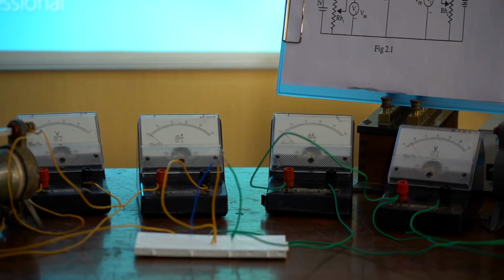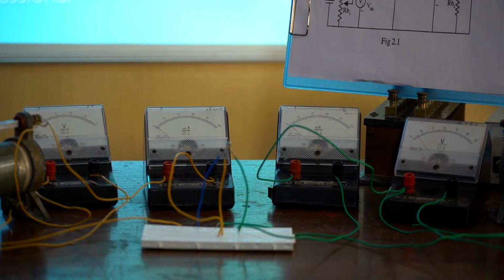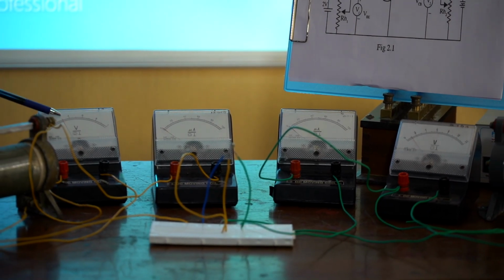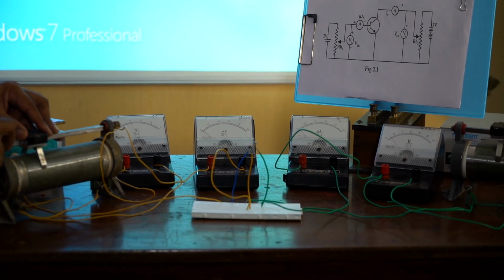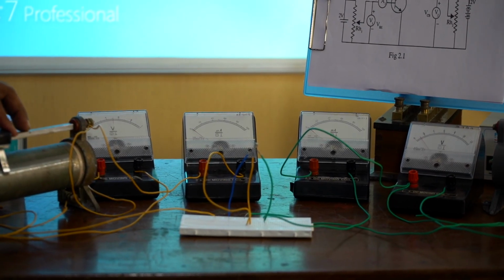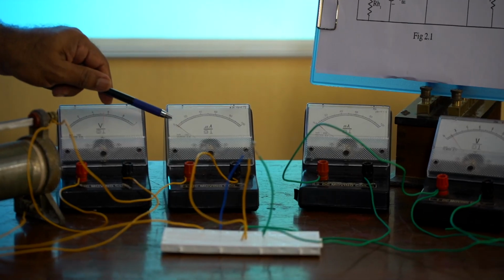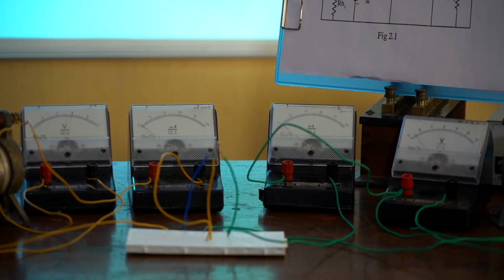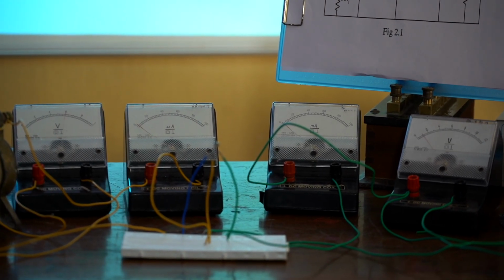When VBE is 0.2 volt, again the base current is 0. When it is 0.3, again it is 0. At 0.4, again 0. When it is 0.5 volt, again the current is 0. When the voltage is 0.6, the current is almost 0.